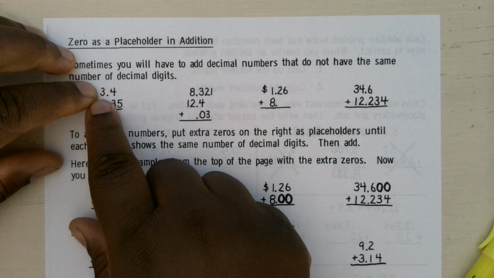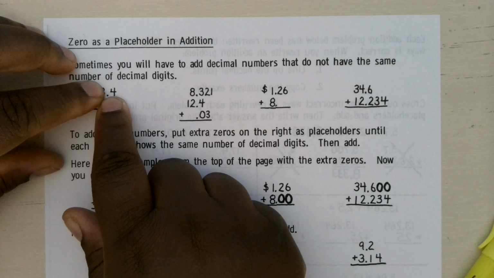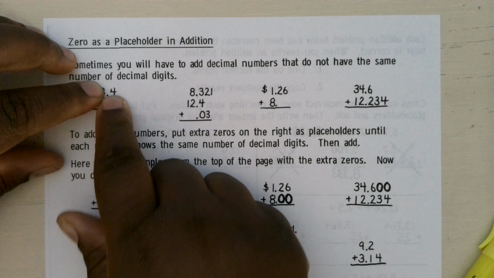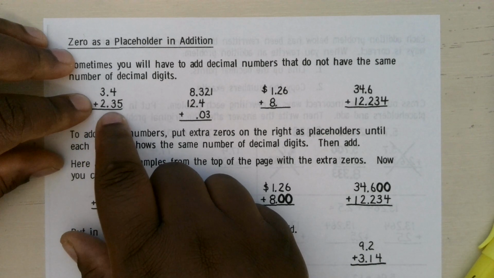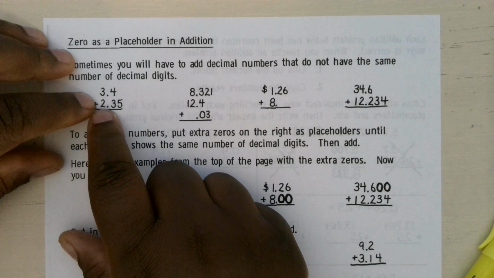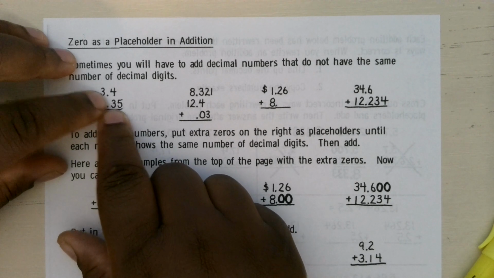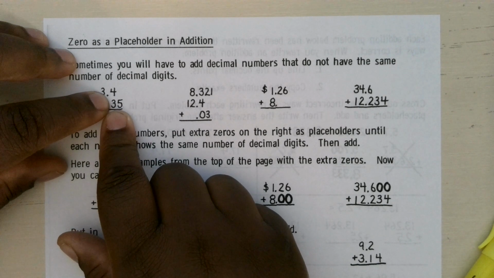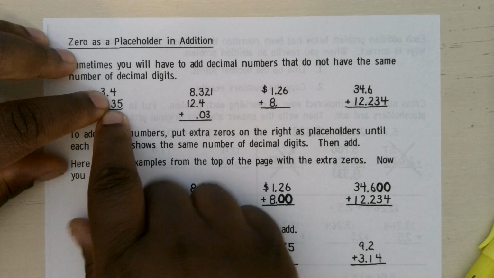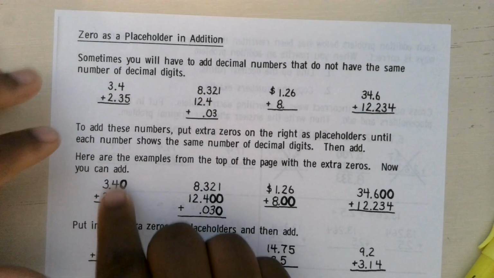So 3 and 4/10, here's the decimal point, and there's only one digit. There's only one number symbol after that, just 4. That's 4/10. 2 and 35/100, well, after my decimal point, which is here, I have 2 digits, 3 and 5, and that represents 35/100, because there's a 3 in my tenths place and a 5 in my hundredths place. Cool.